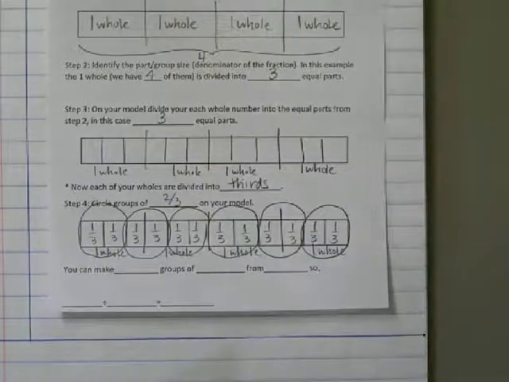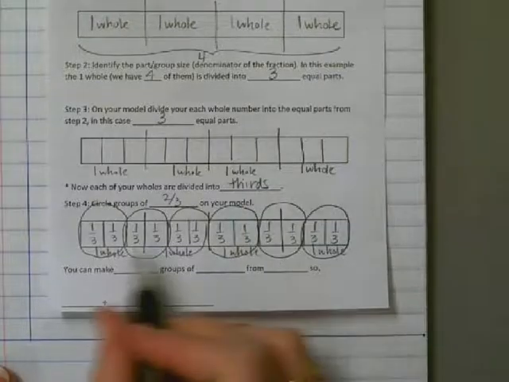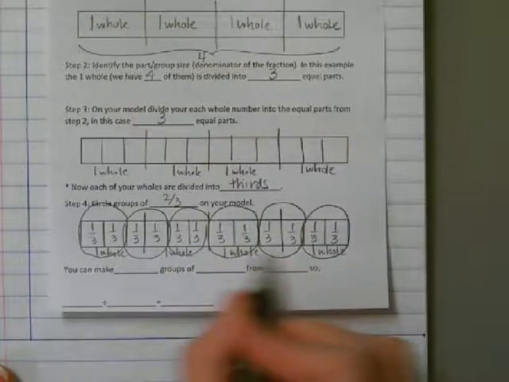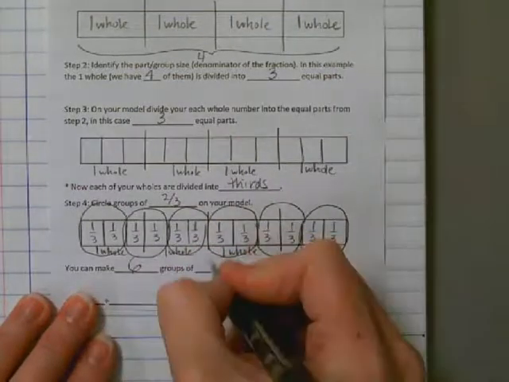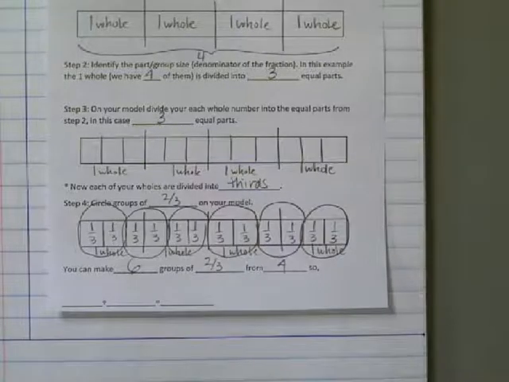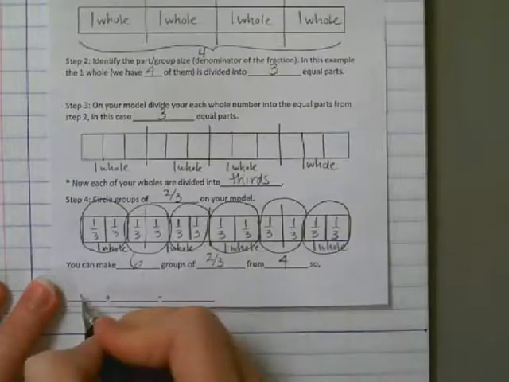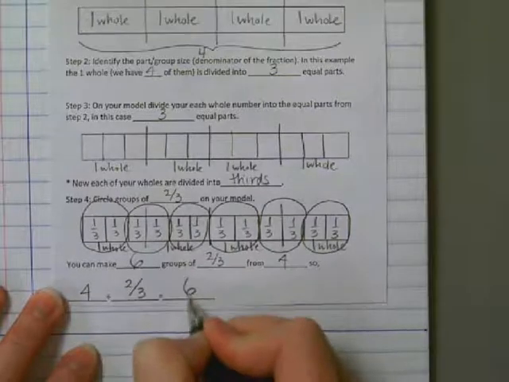Okay, so how many groups of 2/3 do we have? 6. So we can say we can make 6 groups of 2/3 from 4. So when we go back to our original problem of 4 divided by 2/3, we can see that we get an answer of 6. We were able to make 6 groups.